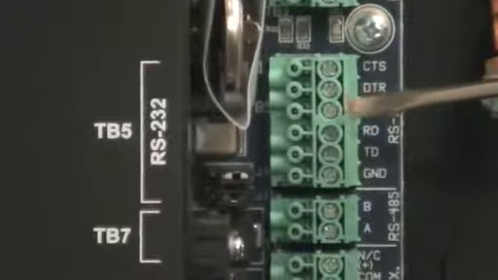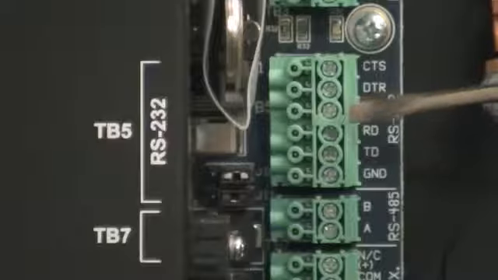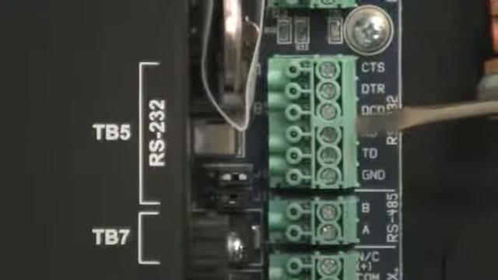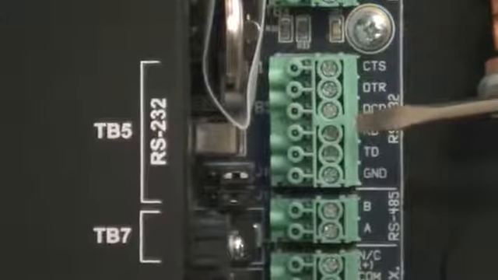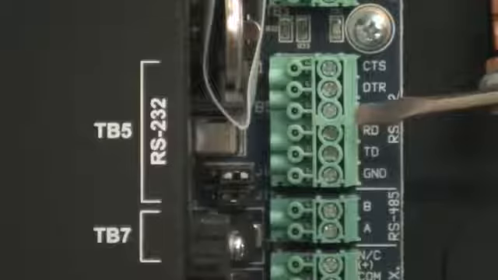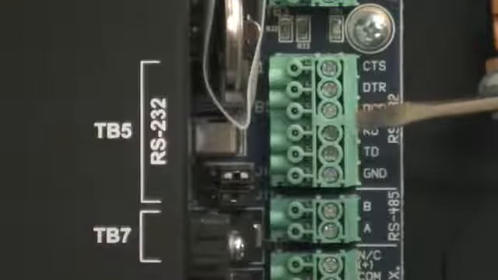Above that we have an RS-232 connection that can be used to connect to the CA150 serially or program the CA150 serially as well. The CA150 KHS does not require you to do any programming for communications, as the unit comes pre-programmed for Keyscan entirely.